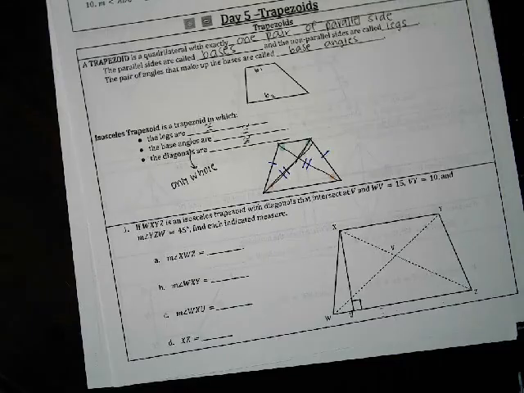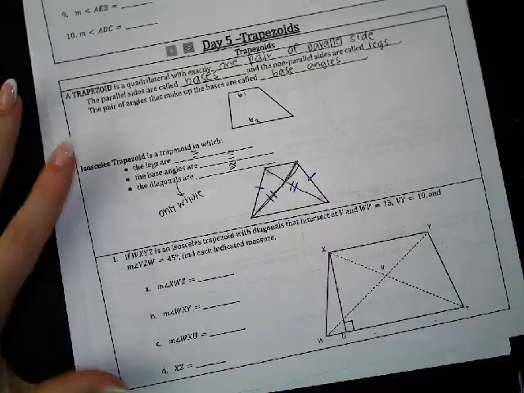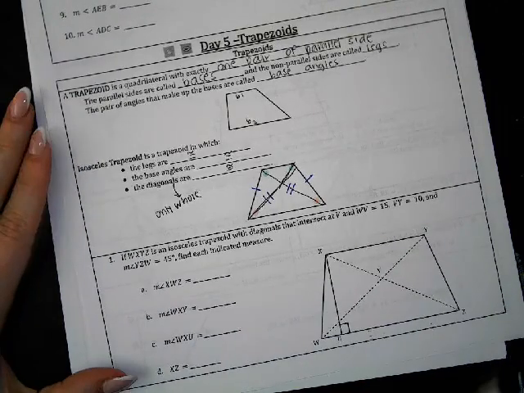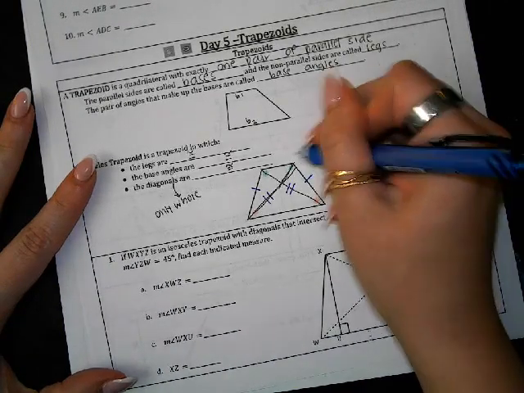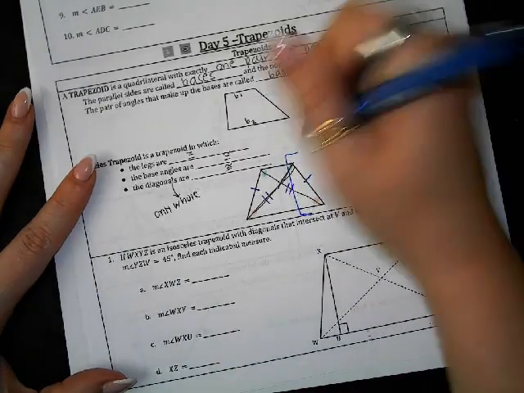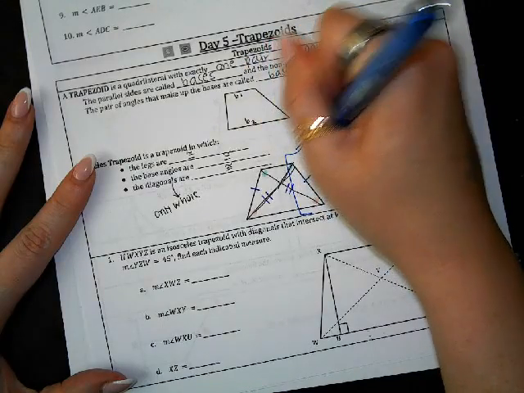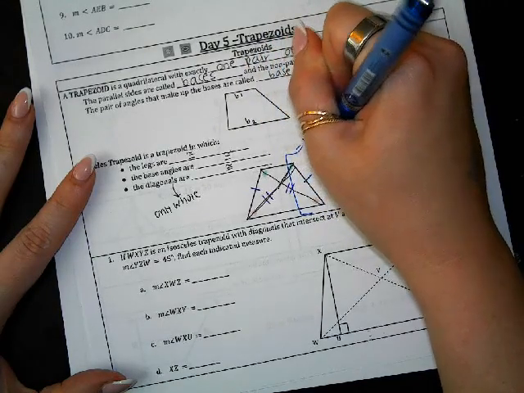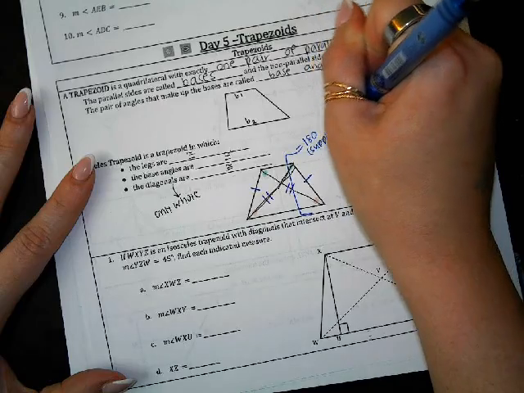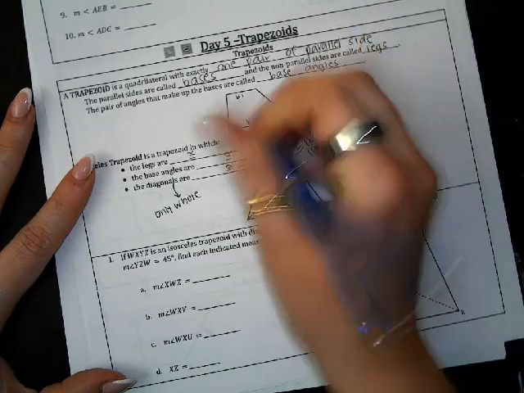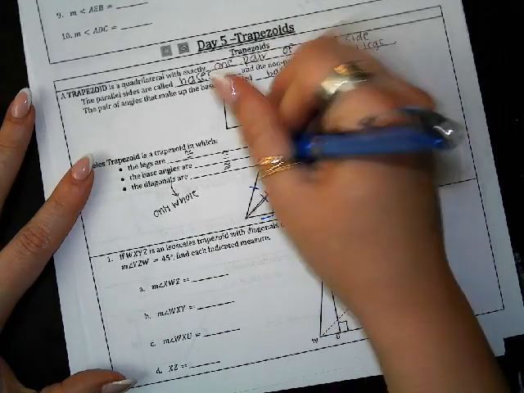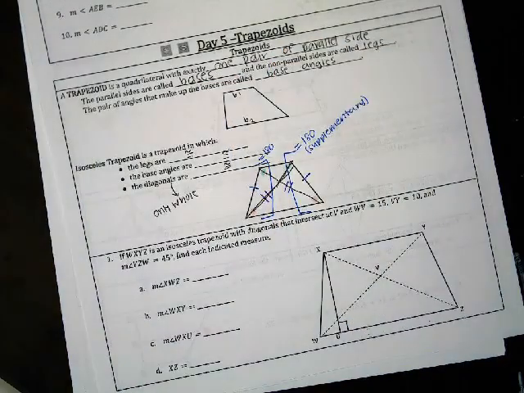Something to be aware of, this still goes kind of like the parallelogram. You have sets of supplementary, or equal to 180, pairs of angles. Those are the ones on the same side. So those two equal 180, or supplementary. And same thing on the other side. Those would also equal 180. Remember, the whole thing is still equal to 360 because that's just what a quadrilateral is made of.